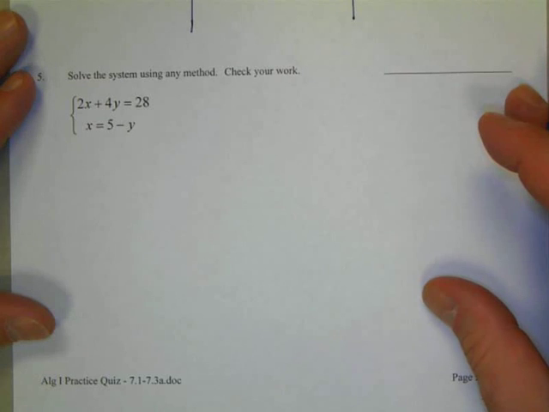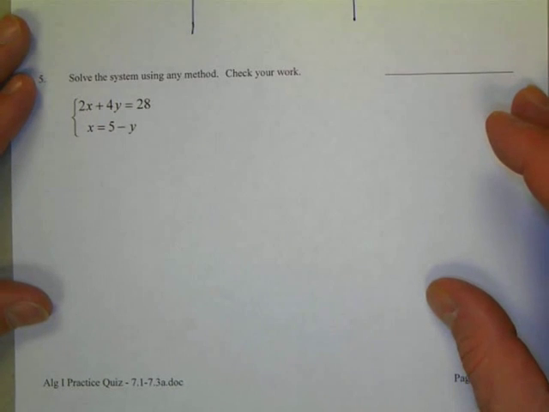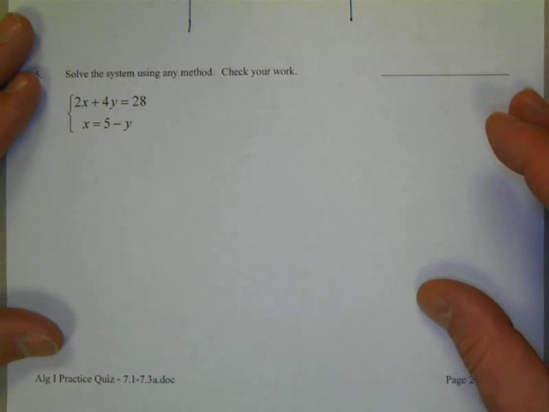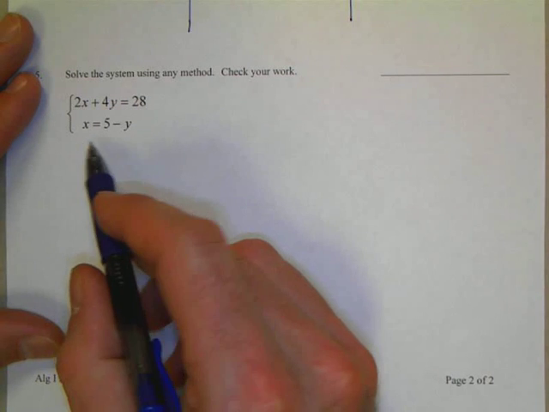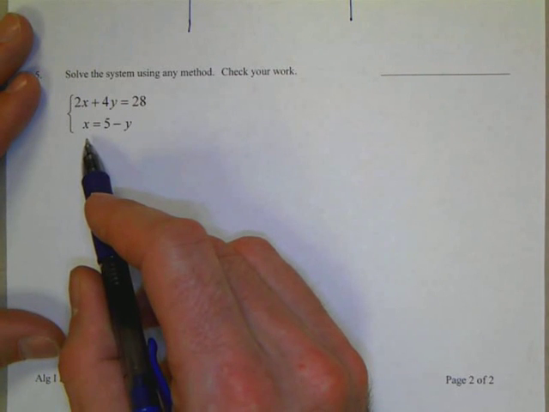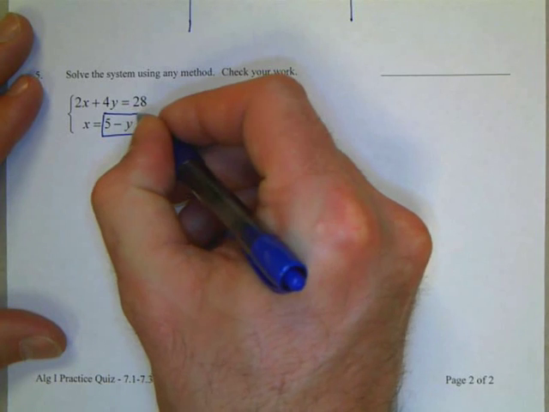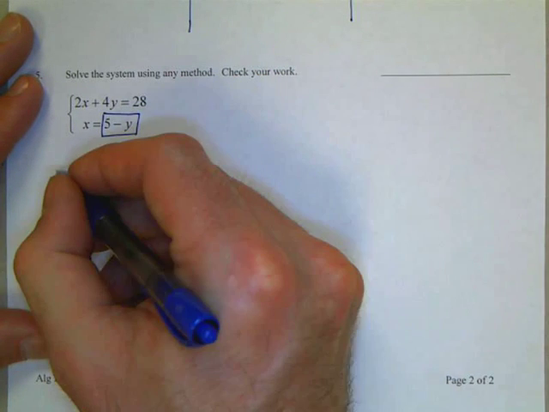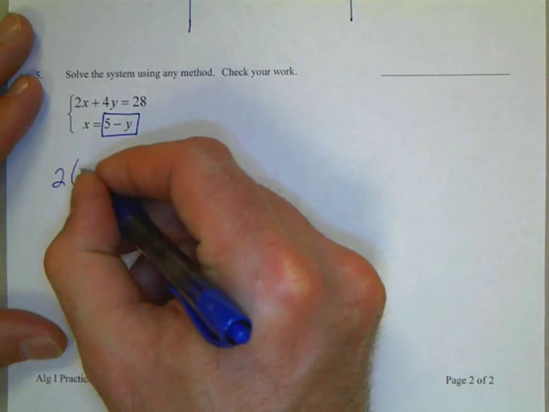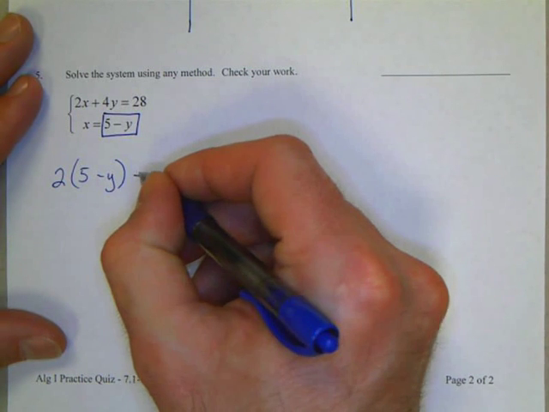Our second and last problem on this is solve using any method. We want to say, is it better to use elimination or substitution? Since we have x equaling a number all by itself, substitution is the best choice here. And x therefore equals 5 minus y. So I'm going to take that first equation and replace the x with 5 minus y.